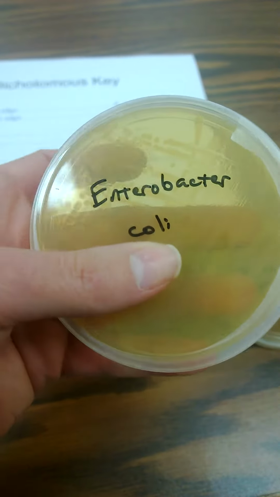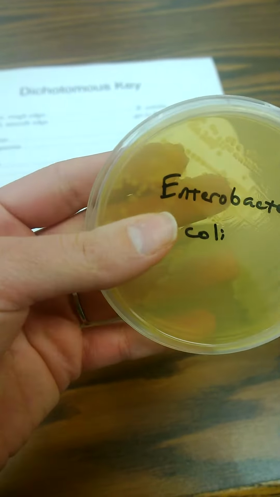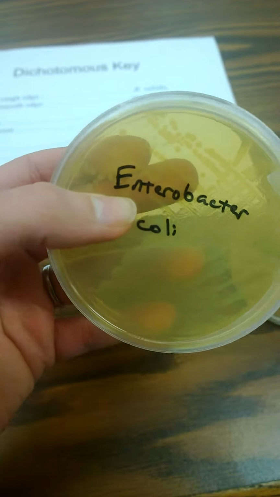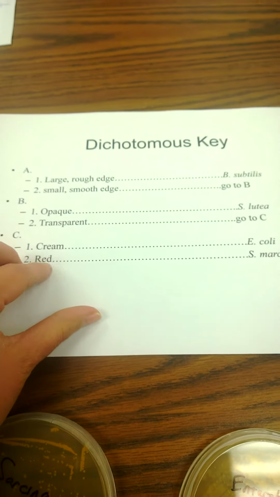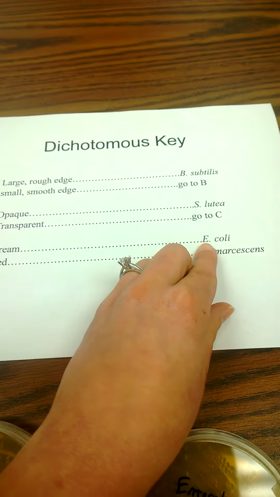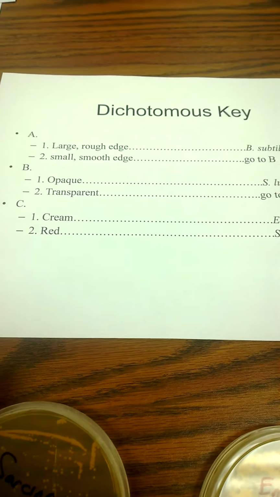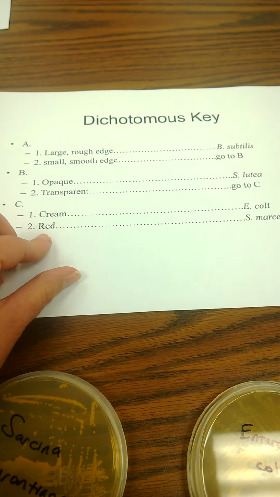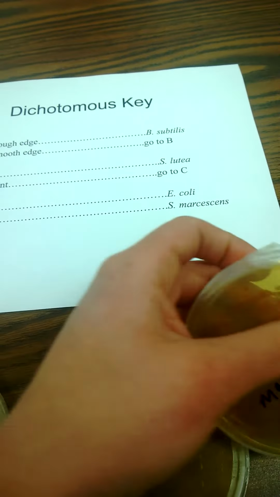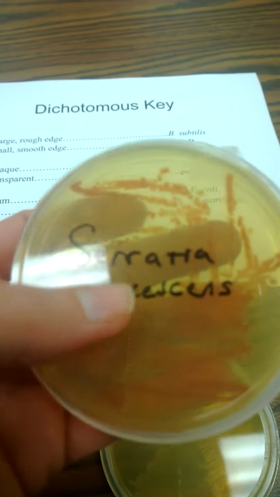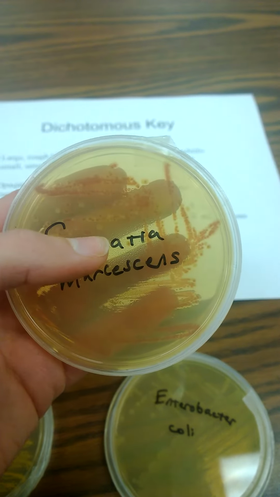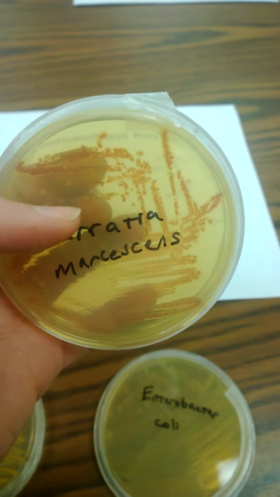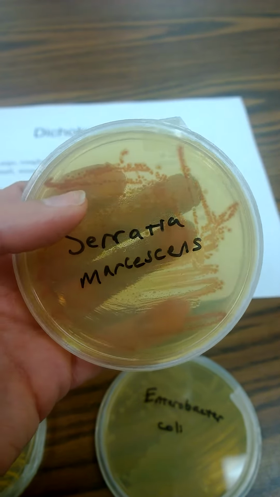As you can see, E. coli is translucent, meaning you can see through it. So if you look at my fingers, you can really see through those colonies. And it has a cream color. So again, it's transparent. It has a cream color, so we know it's E. coli. Now, if it is transparent and it does not have a cream color, then we'll go to number 2. It says, is it red? We can look at Serratia marcescens and see, all right, yes, it's translucent or transparent. We can kind of see through these colonies. And they have a red color.